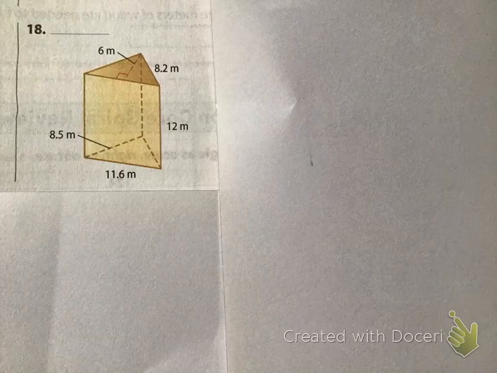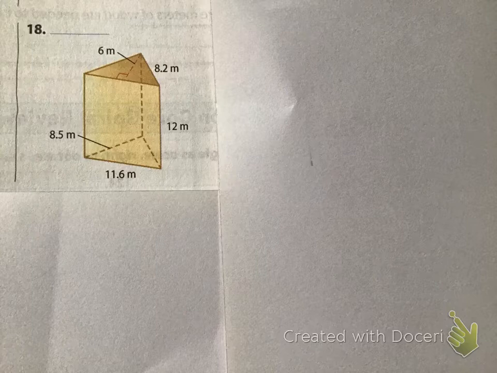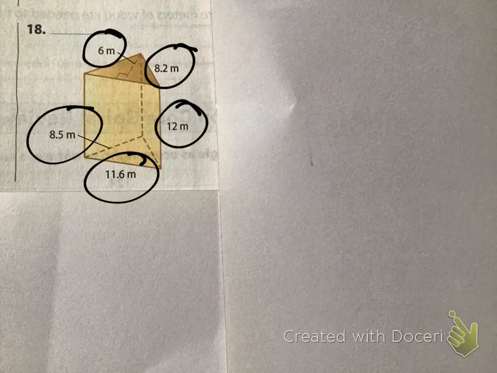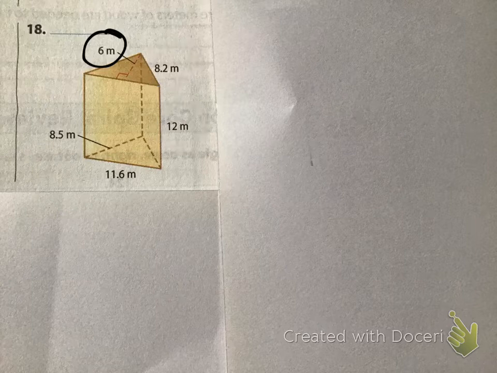Perfect. I finally found one in my photos that I have surface area for. So I know that I can find the surface area of this one because I have 4 different numbers: 6, 8.2, 12, 11.6, and I've got that 8.5. I have at least 4 different numbers because I need those.